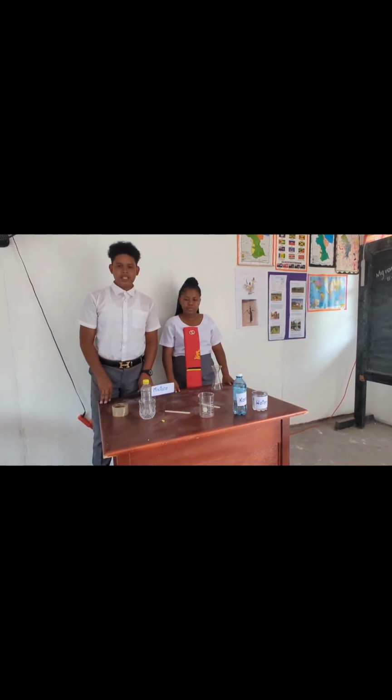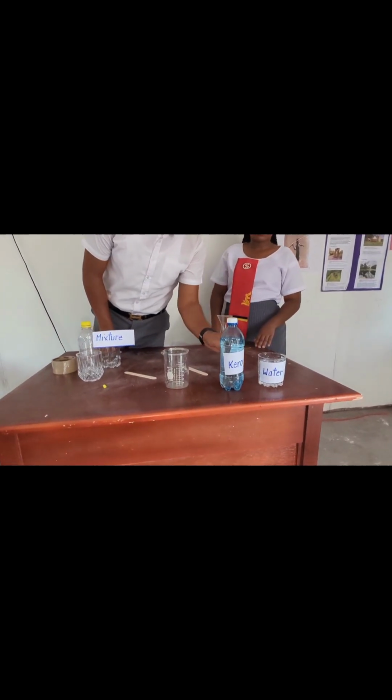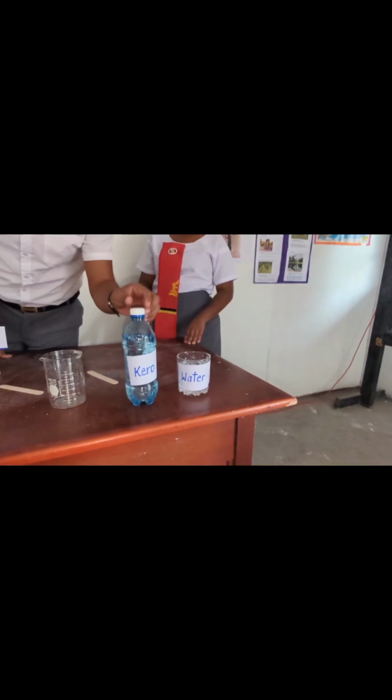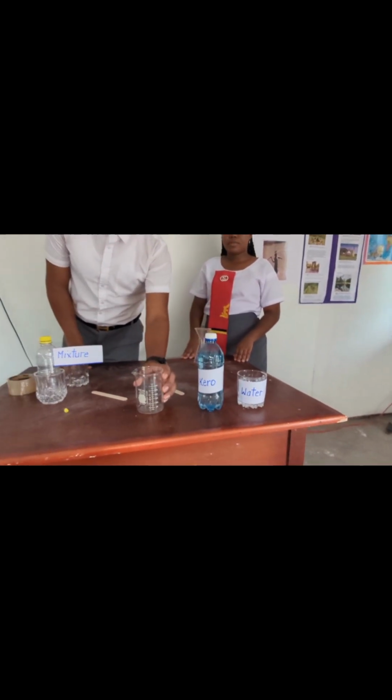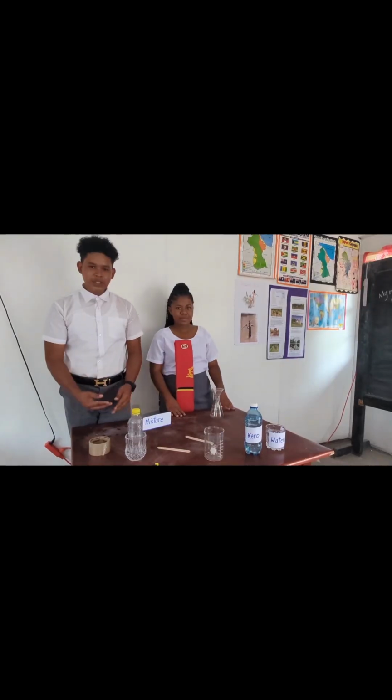Before we start this practical, I want to highlight our materials and apparatus that we'll be using. First, we have our glass here with water. We have our kerosene, our beaker that we'll be using to measure the kerosene and the water, and our mixture bottle. As you can see, nothing is inside. And now I'll hand over to Ms. Wilson as she continues this practical.